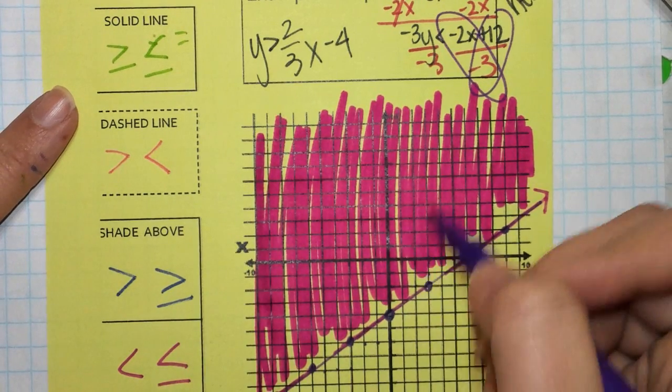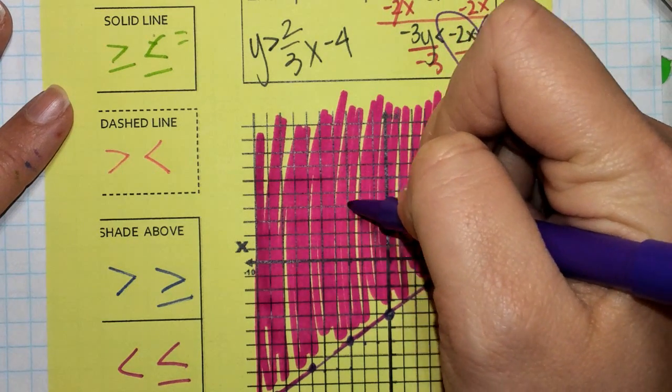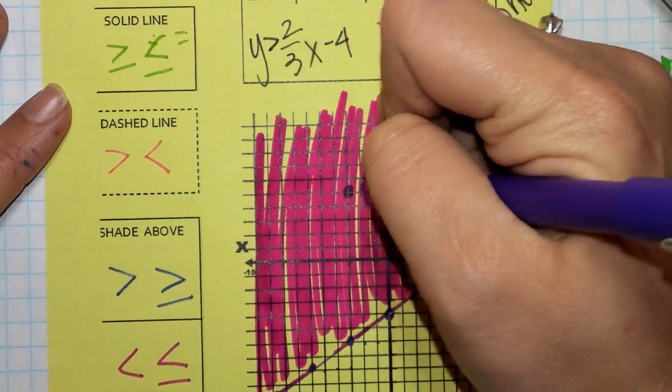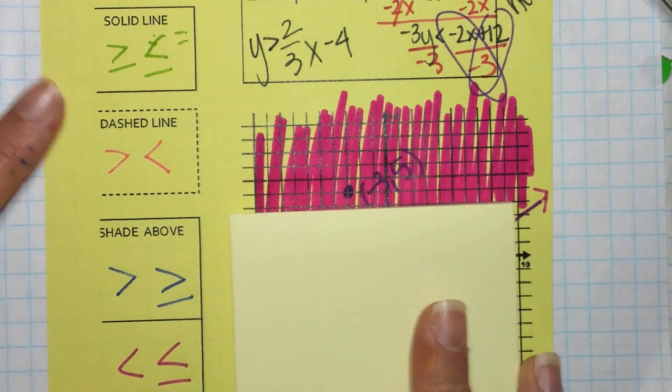All right, so we're going to pick a point up here. I'm going to go left 1, 2, 3, up 1, 2, 3, 4, 5. So my point that I'm choosing is negative 3, 5. You just randomly chose that? Yeah.